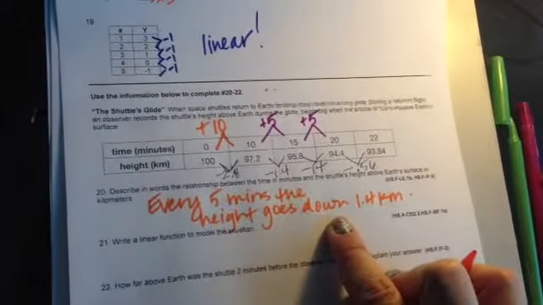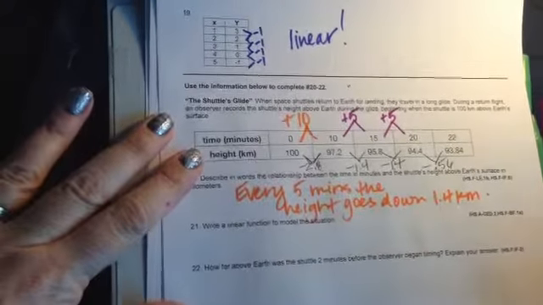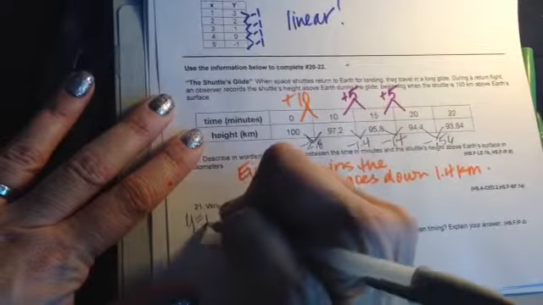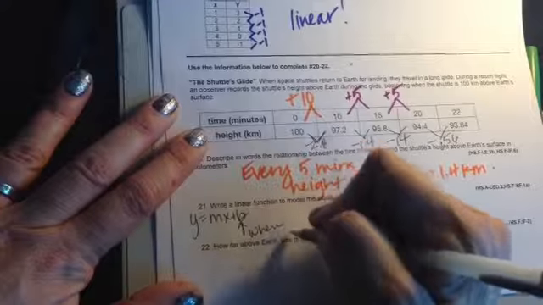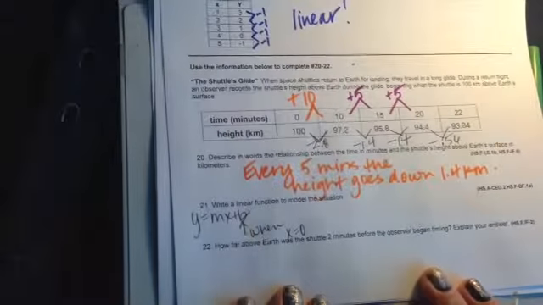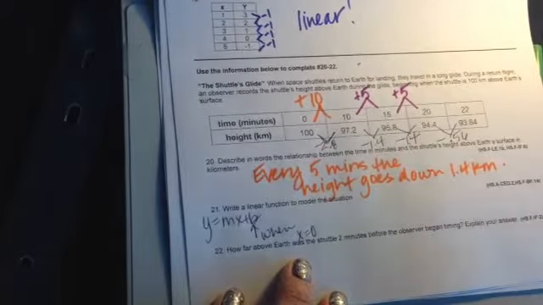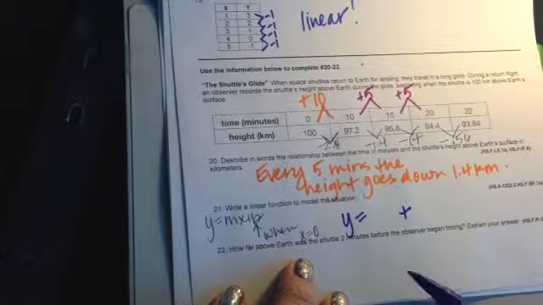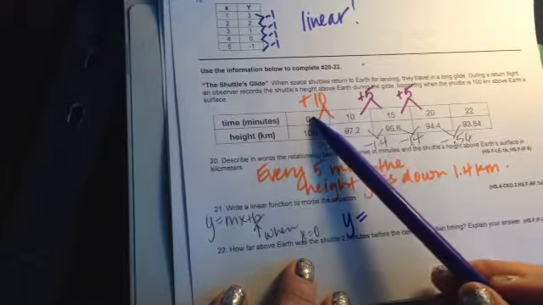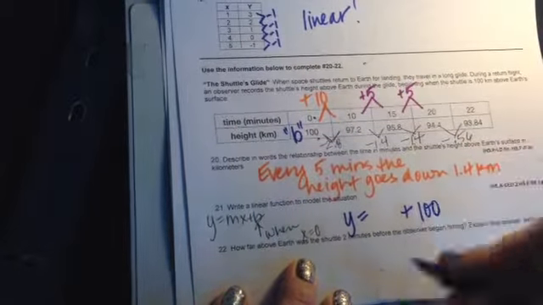Now, what we know from our work with linear functions is that a linear function we can set up in a y equals mx plus b. B is always when x is 0. What's our b value in this case? At 0 time, how high was the shuttle? Look in your table. When x is 0, our height was, we started at 100. My b value is going to be plus 100.